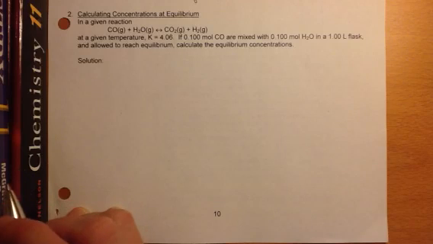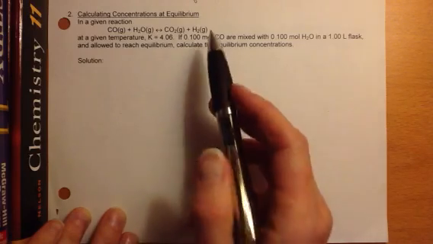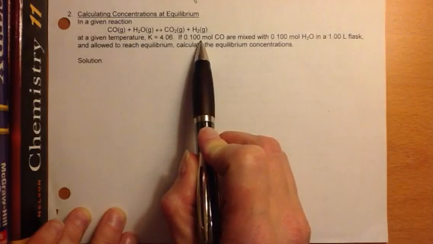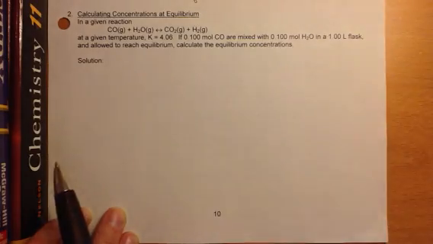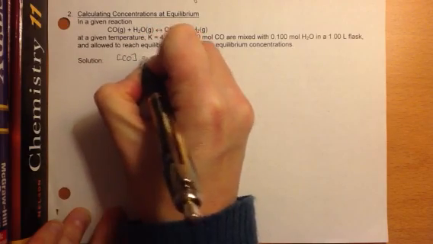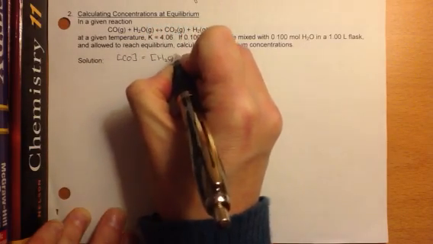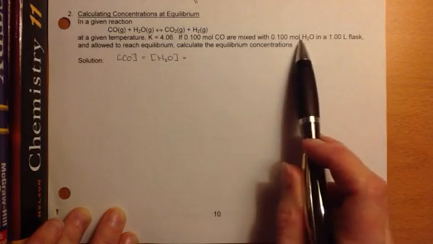We are always going to use our ICE chart for any equilibrium question. But before we even get to our ICE chart, we have to first get all of our values in moles per liter. So we've got 0.1 moles of carbon monoxide, 0.1 moles of the water, and that's in a 1 liter flask. So let's calculate the concentration of both the carbon monoxide and the water.